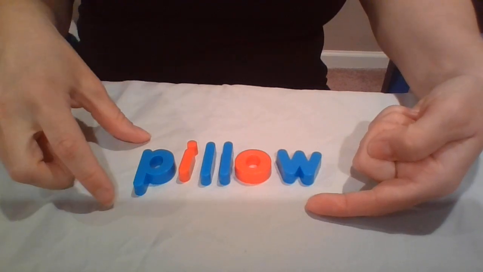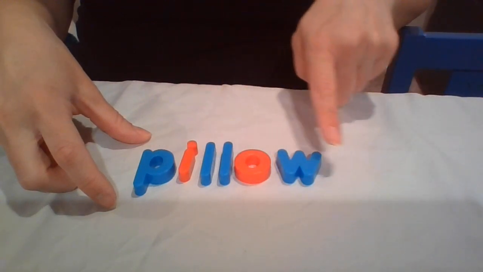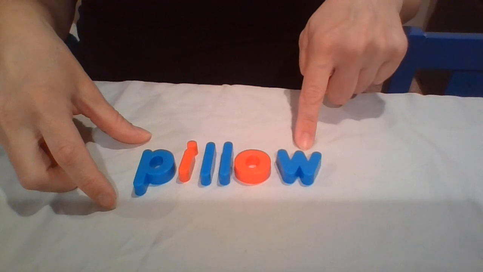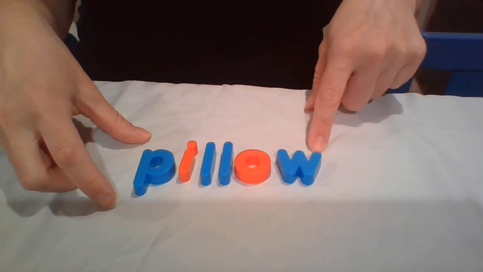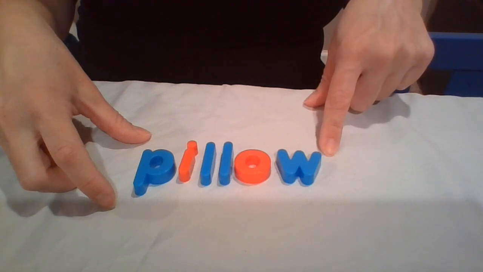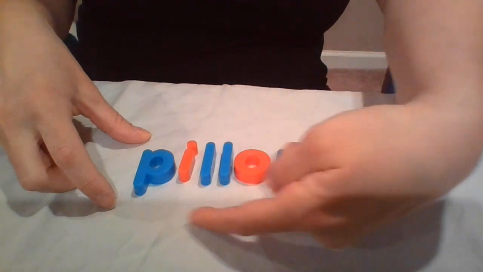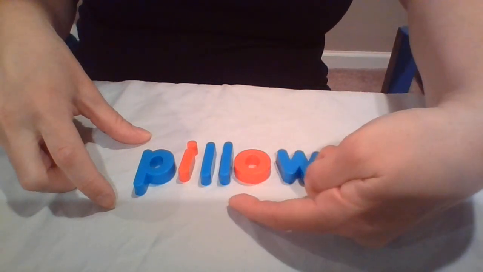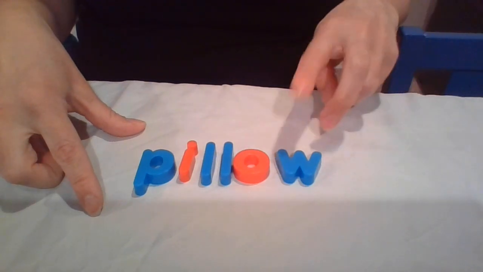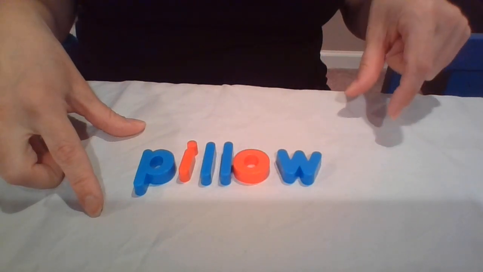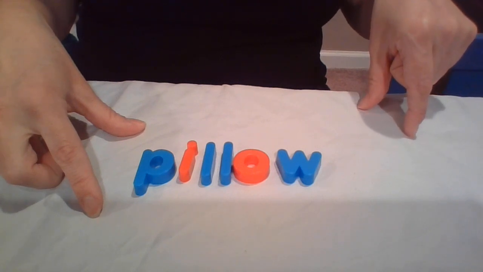So now you have to figure out which one makes sense here. Is it pill ow or pillow?